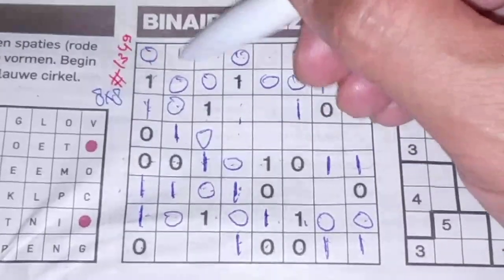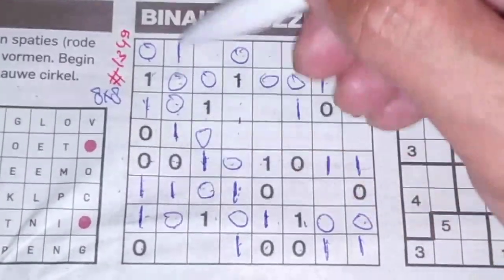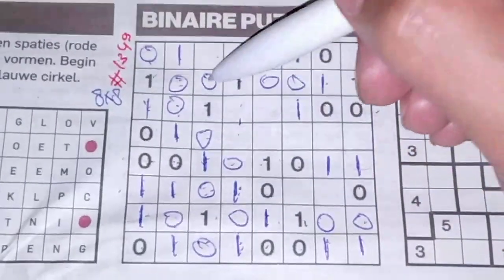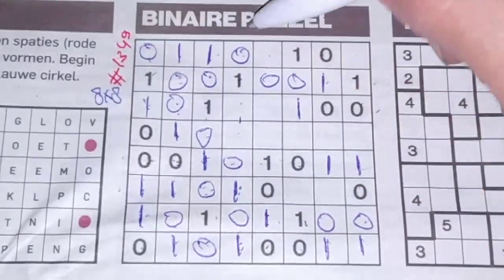Double O, here 1, there 1. 1, 2, 3, 4, 4 O's, so the rest are ones. Between two ones comes an O. 1, 2, 3, 4, 4 O's, so the rest are ones.